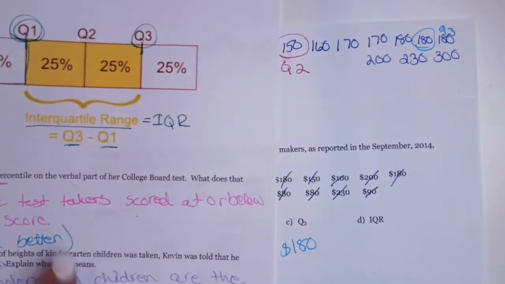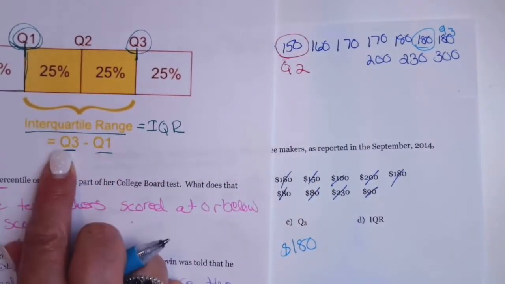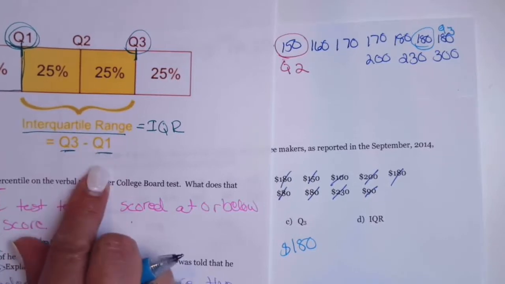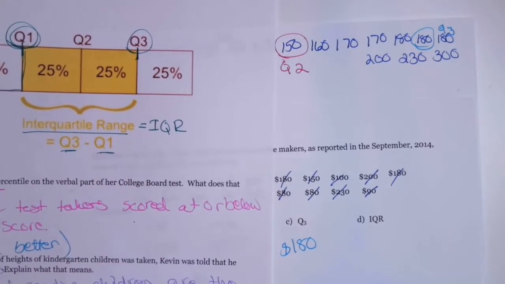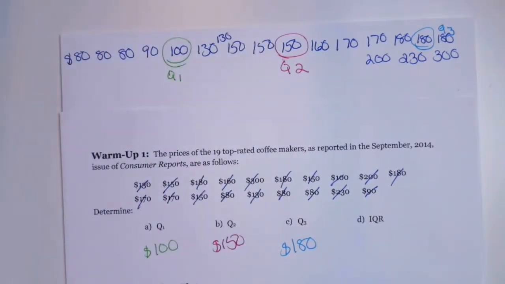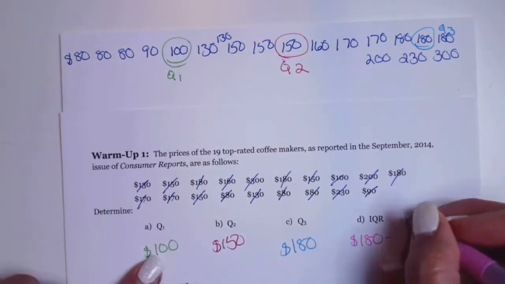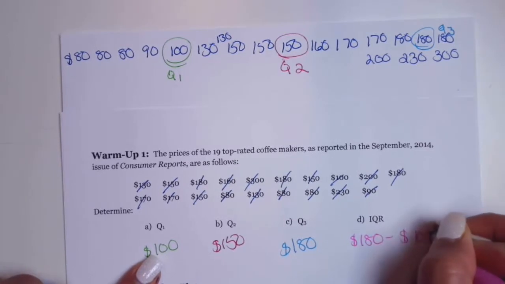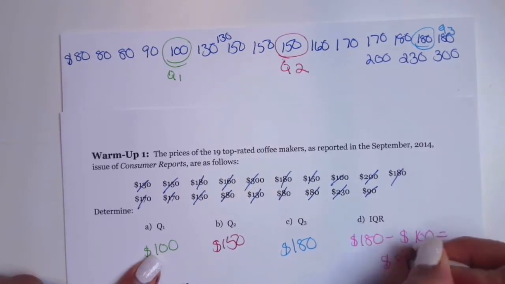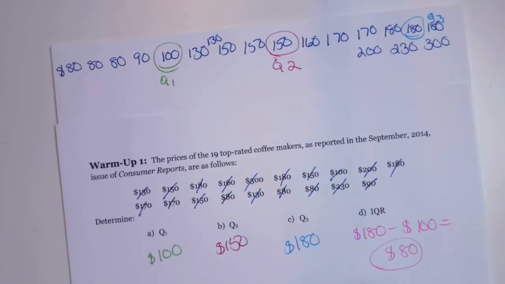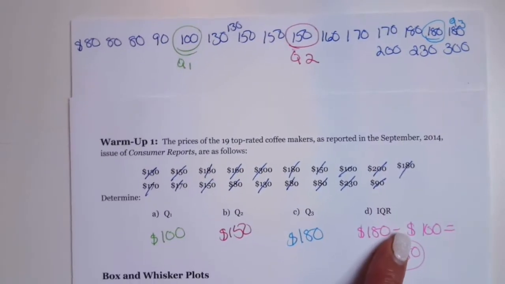Now, for the IQR, we're taking the third quartile and subtracting the first quartile. So the third, which is $180, minus the first, which is $100, is $80. And that is your interquartile range.